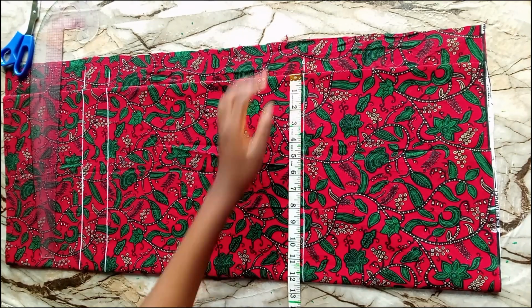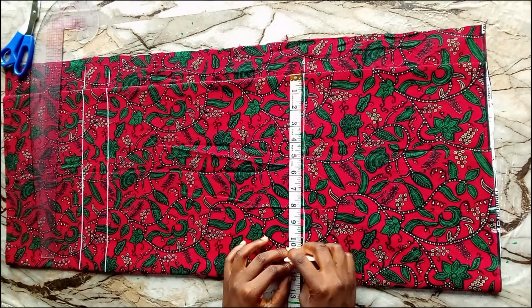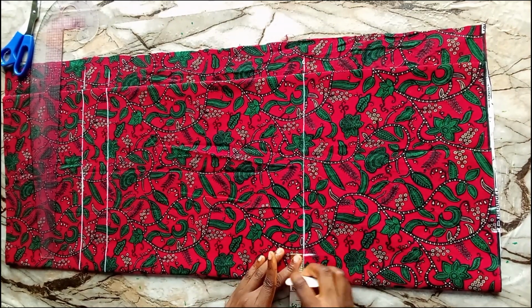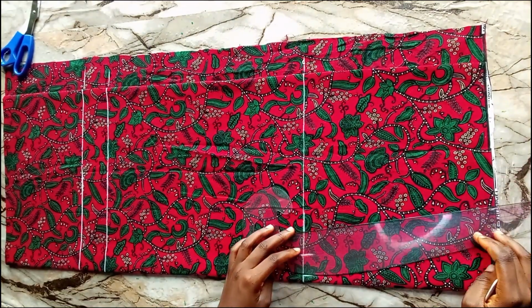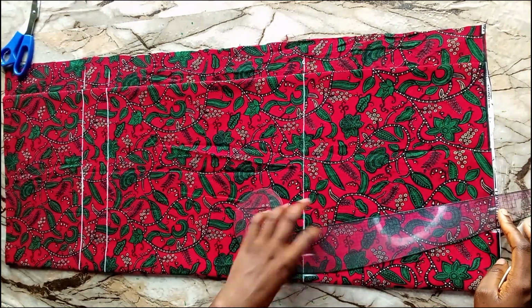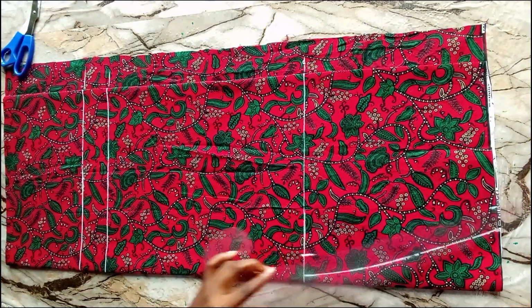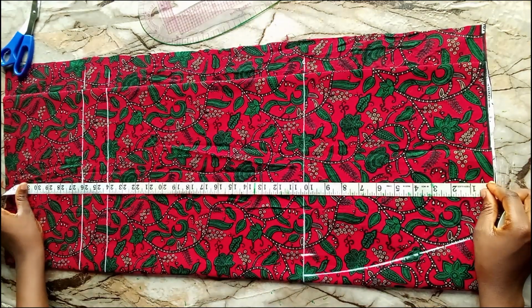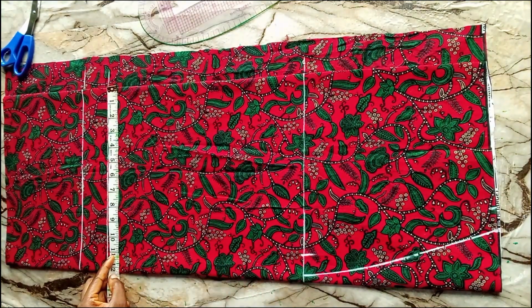Then I also went ahead to add 2 inches allowance. You can see it from my marking. And for the zip allowance on the skirt part, I also added like 2 inches, right? So I am now going to go ahead and put my hip measurements, and then I added 1 inch extra allowance. If you can work with 1 inch, add 1 inch. If you can work with 1.5 inches, add 1.5 inches, right?